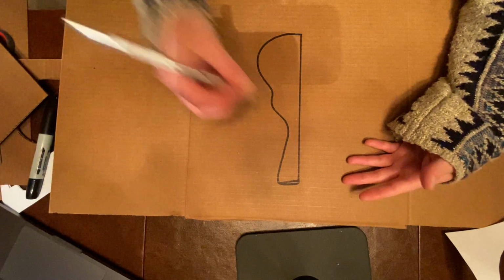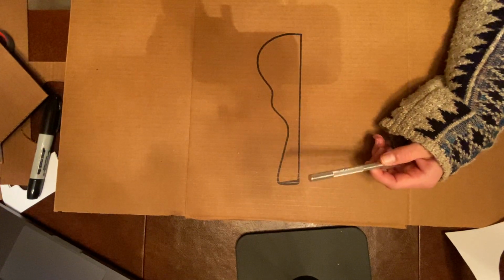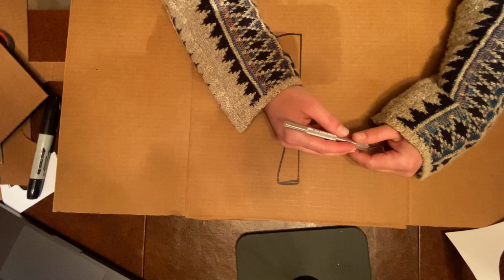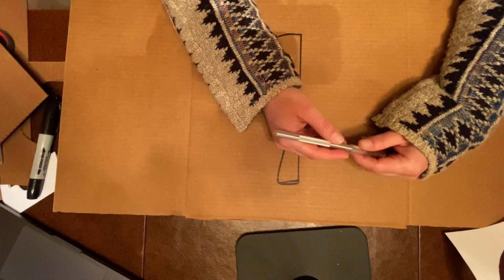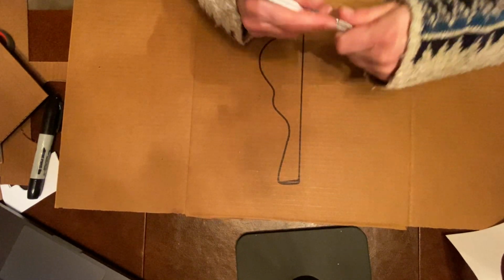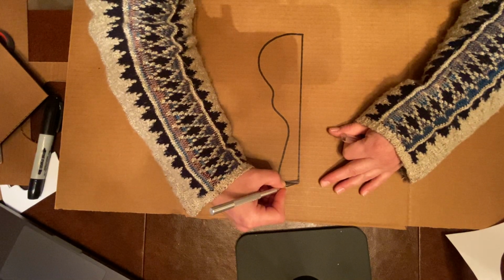If you're using an X-Acto knife, you're going to be very careful. You want to make sure your blade is sharp. Dull blades cause more cuts than sharp blades do because they stick on the cardboard, okay? I would recommend that as you're cutting, you start by scoring.